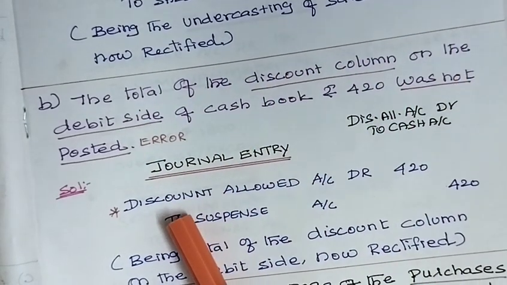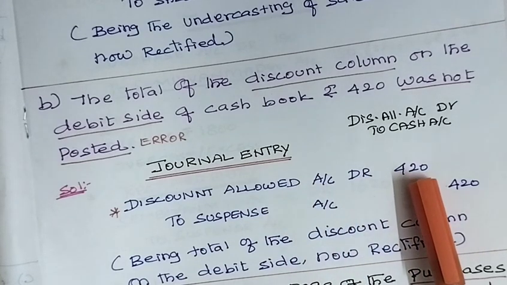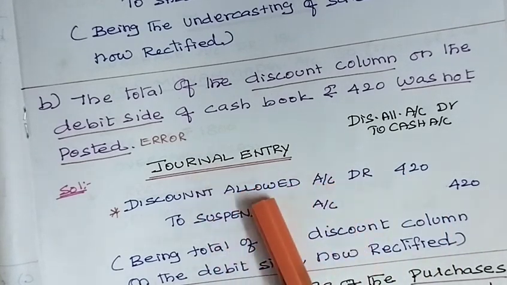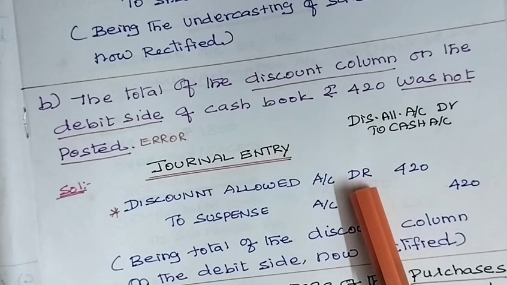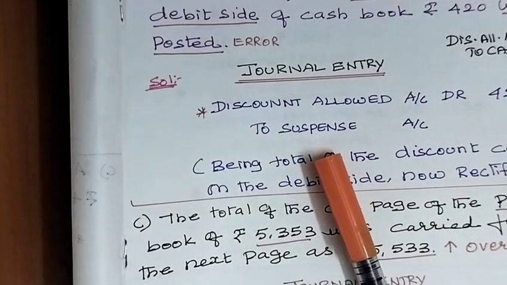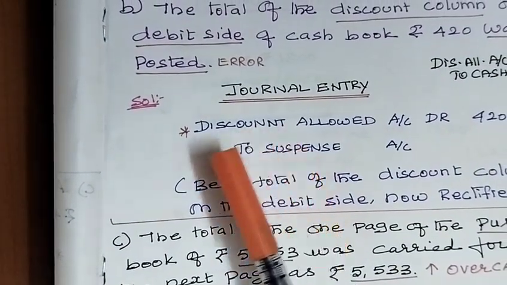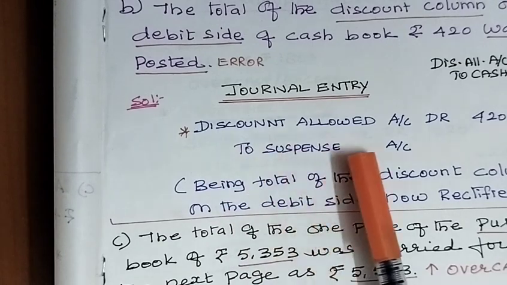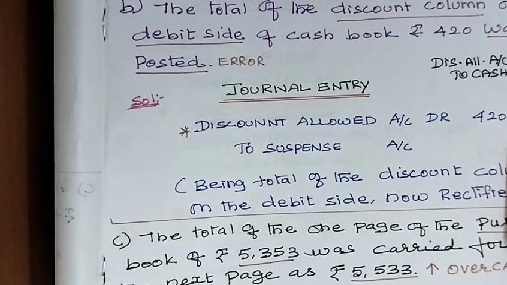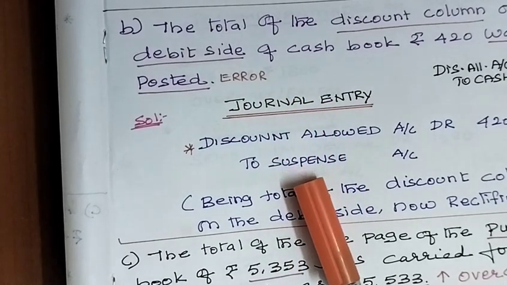We need to create the suspense account to tally the trial balance. On the credit side, enter to suspense account 420 rupees. Now the error is rectified.